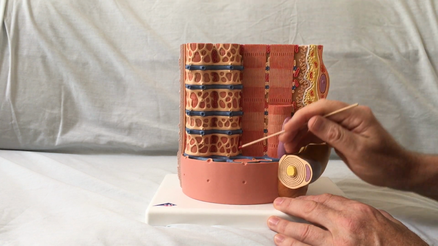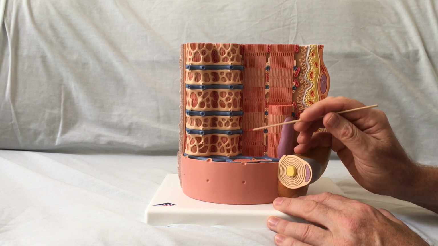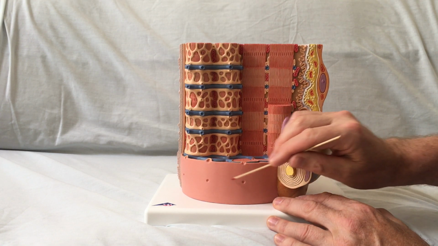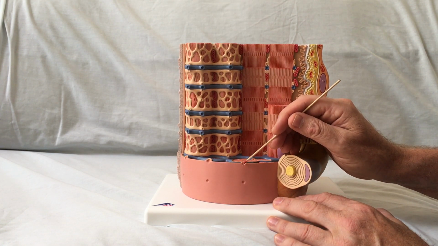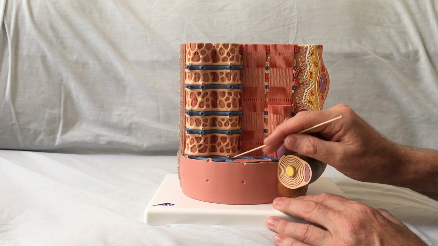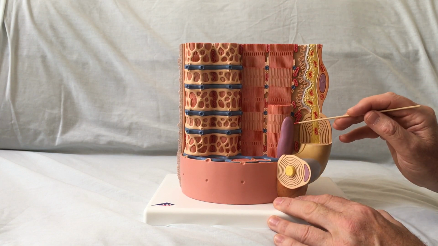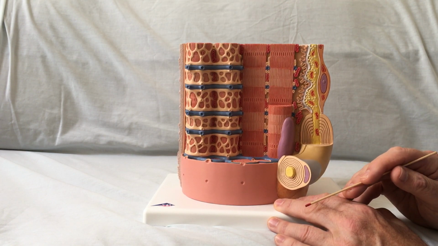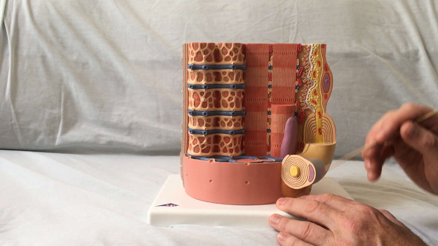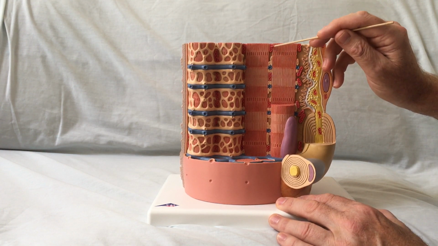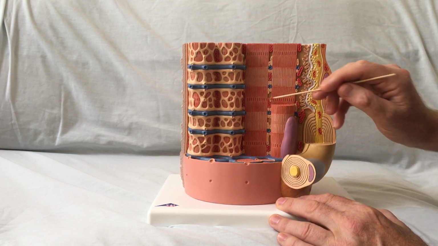The transverse tubule is an infolding of the sarcolemma. So you can see these little piercings right here. This is where the sarcolemma penetrates deep into the muscle fiber and forms the transverse tubule. This structure here represents the nucleus of the muscle cell. These little structures here are the mitochondria.